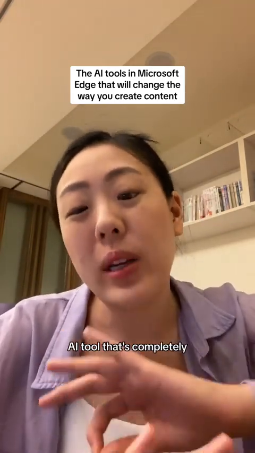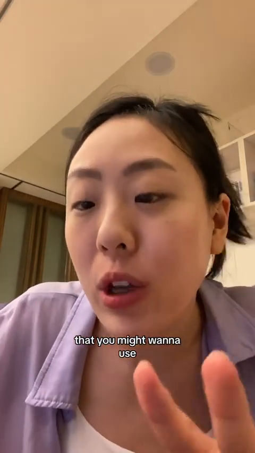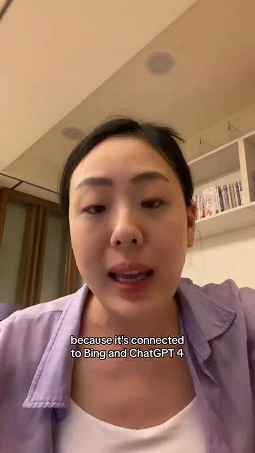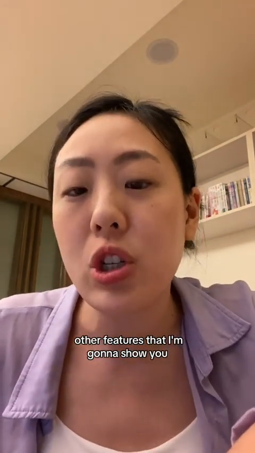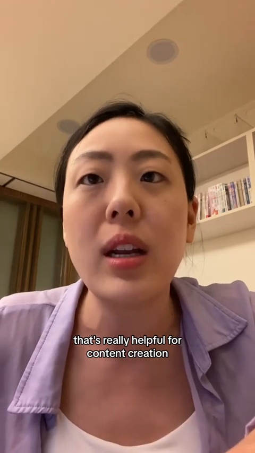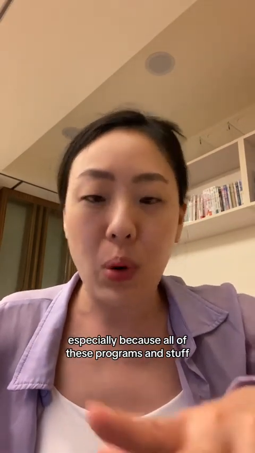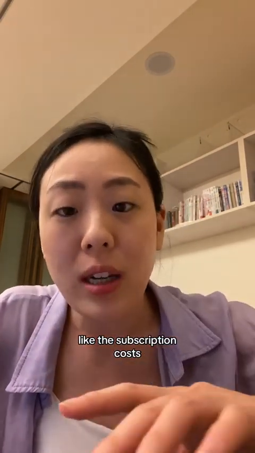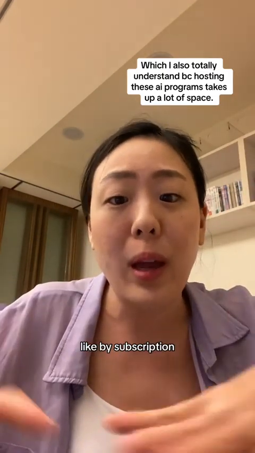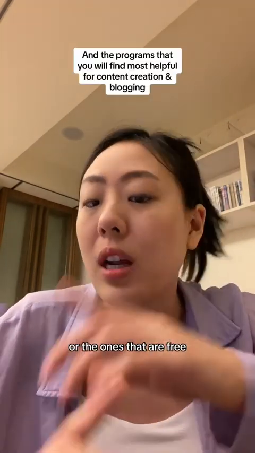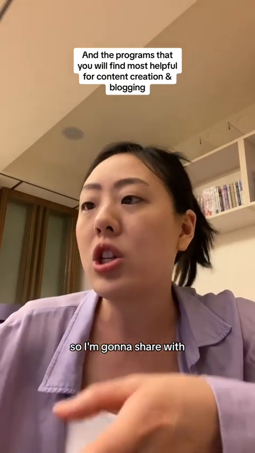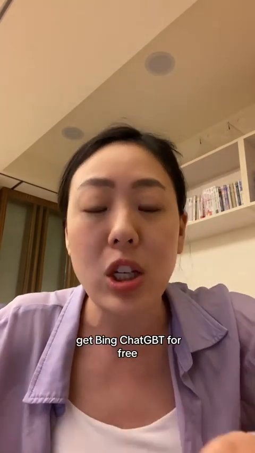Here's another AI tool that's completely free for you that you might want to use because it's connected to Bing and ChatGPT 4, but it also gives you a couple other features that I'm going to show you that are really helpful for content creation, especially because the subscription costs of all of these programs really add up, since all of them are by subscription. So I try to find the ones that are the most affordable or free and share them with you. I'm going to share how you can actually get Bing ChatGPT 4 for free.